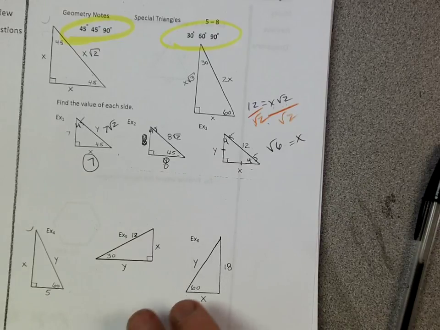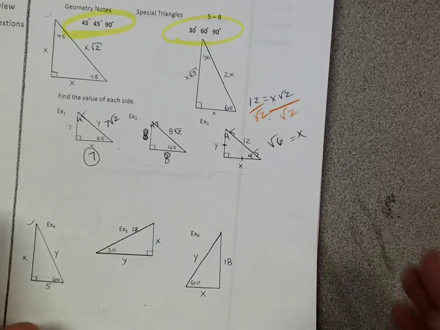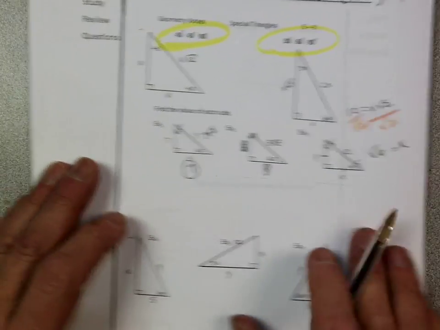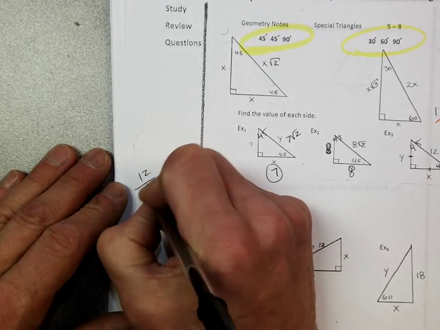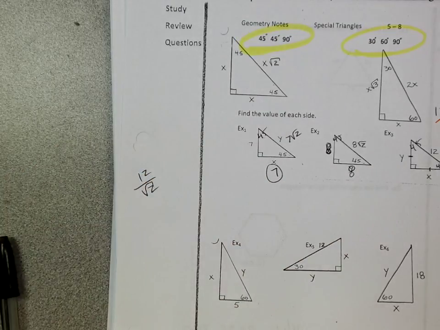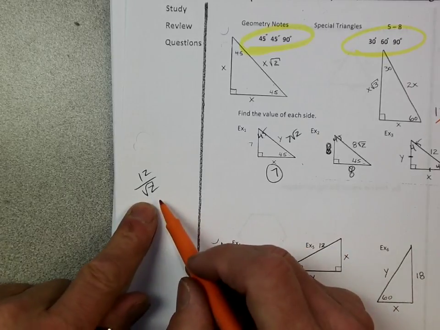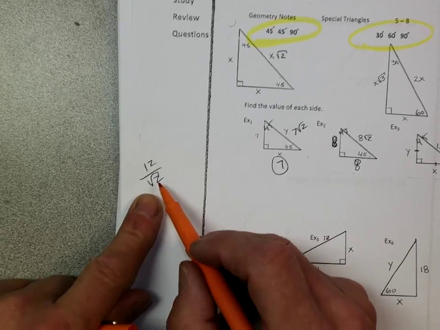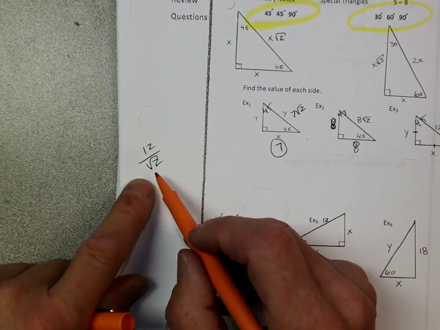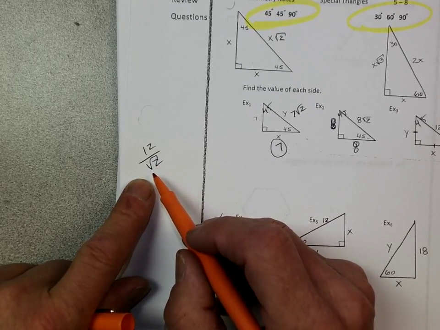A little side work. I'm going to show you a little bit of algebra. Why is 12 divided by the square root of 2 become the square root of 6? Well, you guys don't probably remember this, but a long time ago, Mr. Bard probably showed you how to rationalize square roots. Okay, it's been a long time, but I'll show you again. The rule is you can't have a square root in the bottom. Do you remember that at all? Did he teach you that? You're not supposed to have a square root.